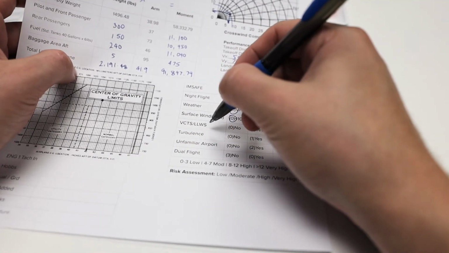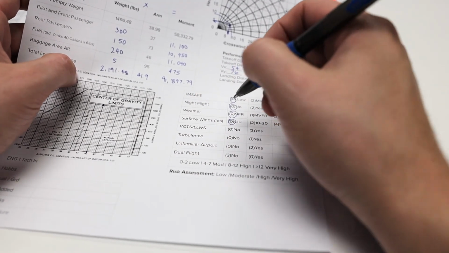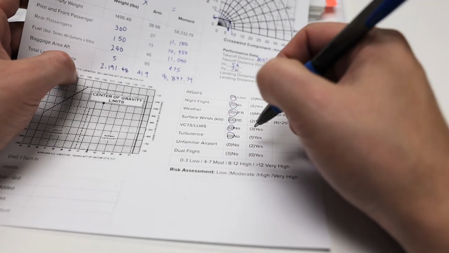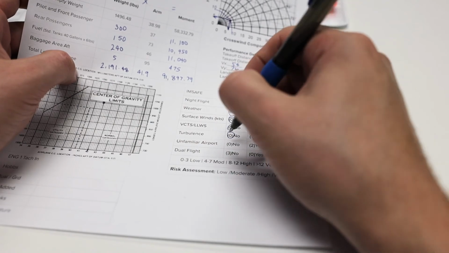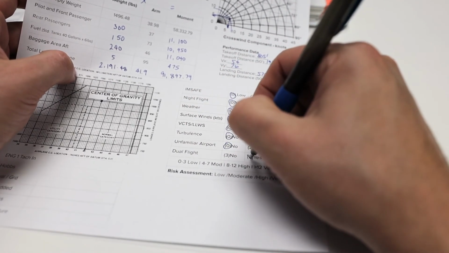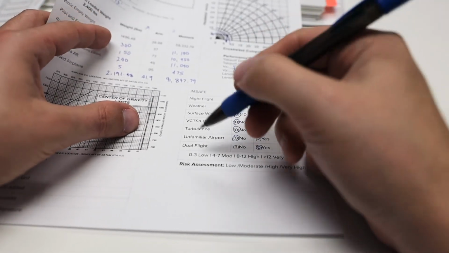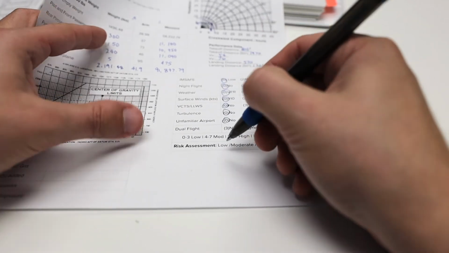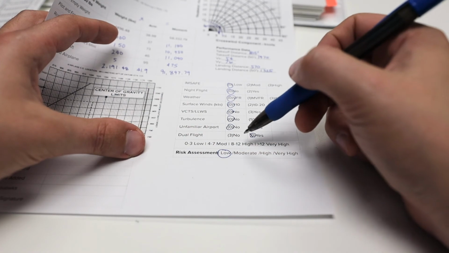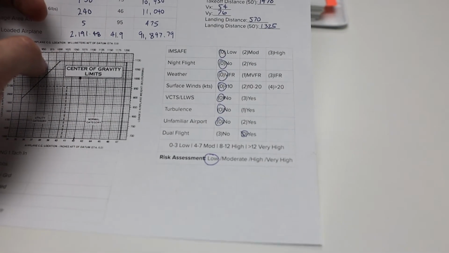VCTS and LLWS stand for Vicinity Thunderstorms and Low-Level Wind Shear. We don't have that today, so I'm going to go ahead and press no. We have no expected turbulence. It is not an unfamiliar airport for John today, and it is going to be a dual flight with an instructor. Then we add up all these numbers, and in this case we have 0. So 0 to 3 is a low-risk flight. We'll go ahead and circle low. 4 to 7 is moderate, 8 to 12 is high, and greater than 12 is very high. So make sure you always complete this chart.